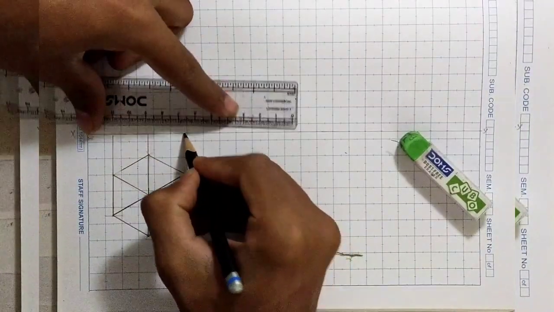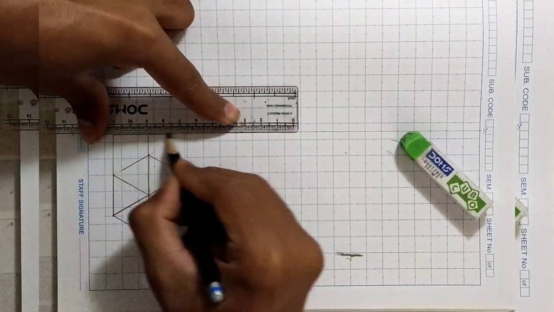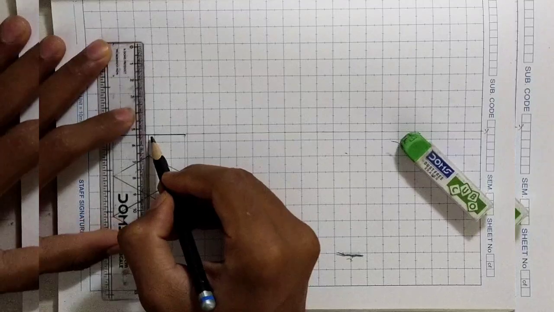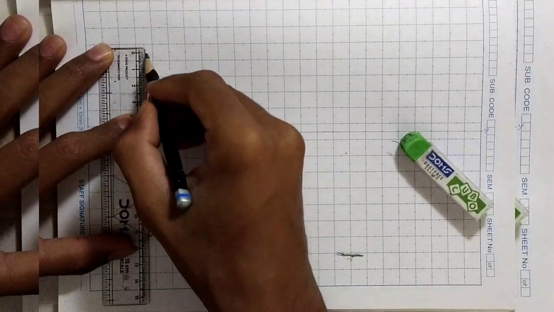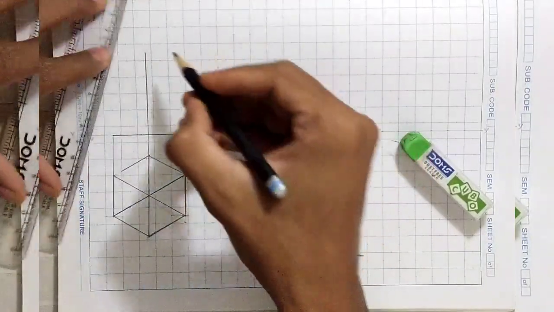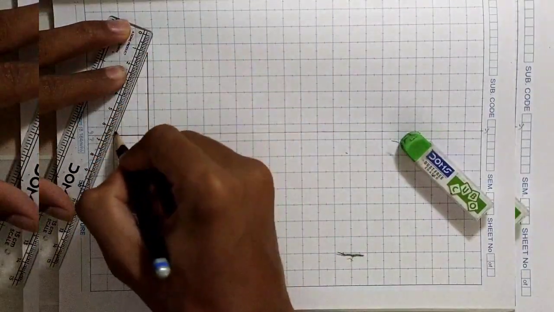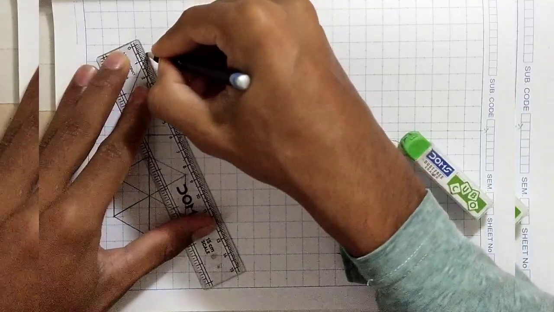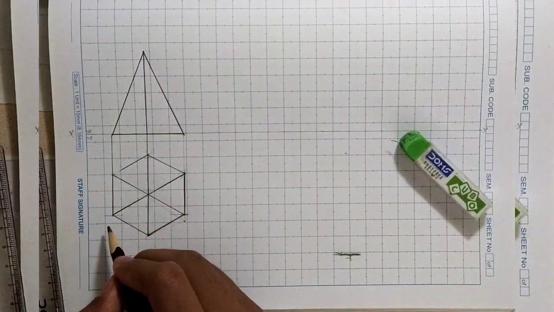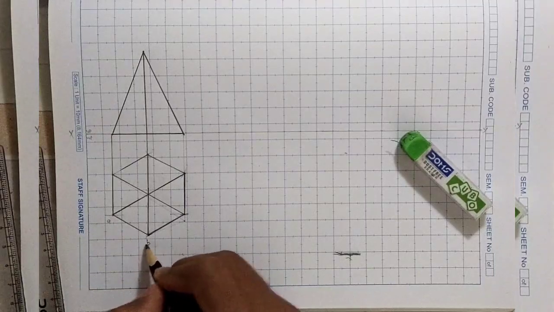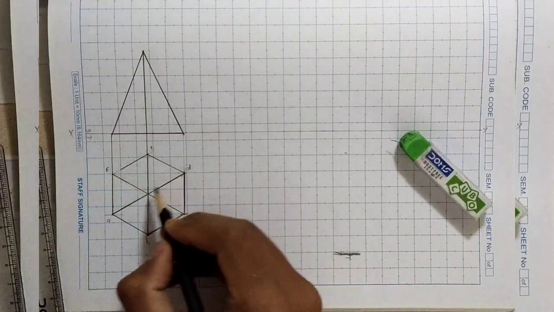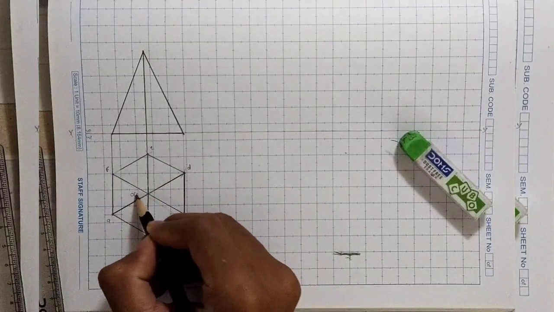Okay, so now this is my base. From the center the height should be 50. It's a dark line itself. Okay, done. Now I'll do the naming. I'll start from A, B, C, D, E, F. So this will be my O in the bracket, O.